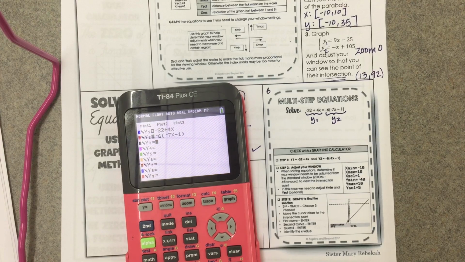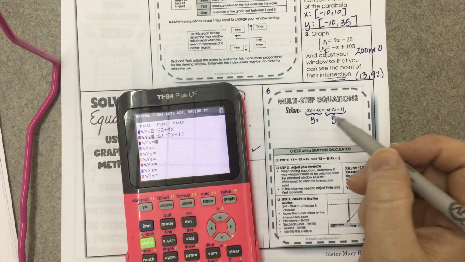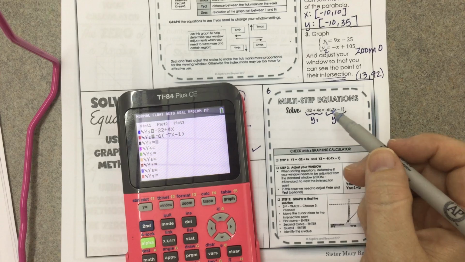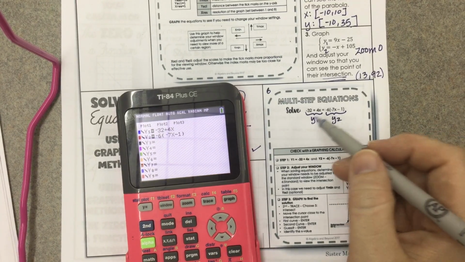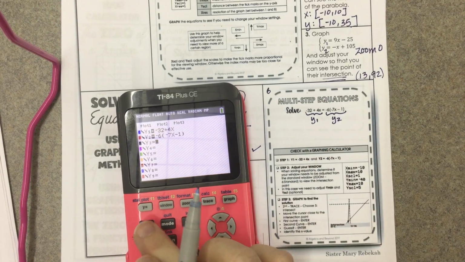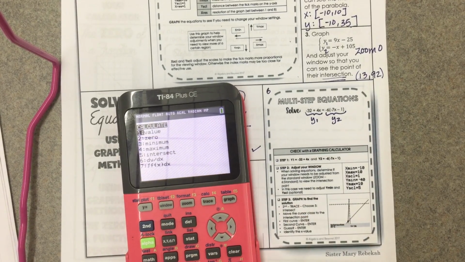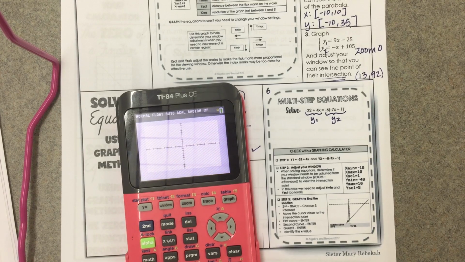And you'll notice that I'm entering it exactly the way that it's written. So I'm not even distributing, I'm not even combining like terms. I don't need to do that. I'm just going to solve it by finding the intersection.